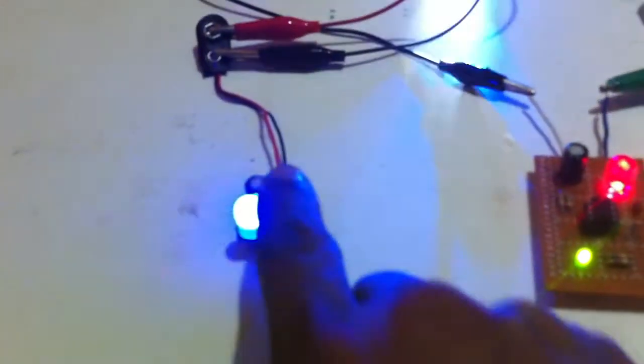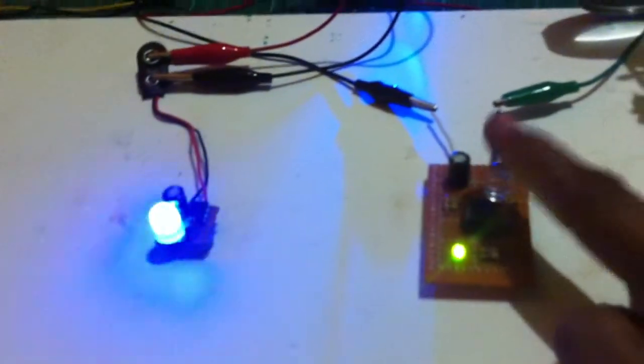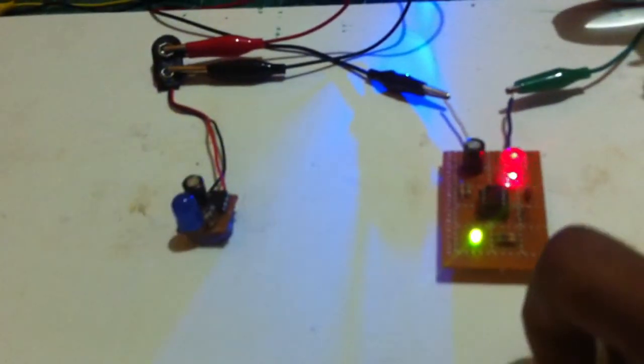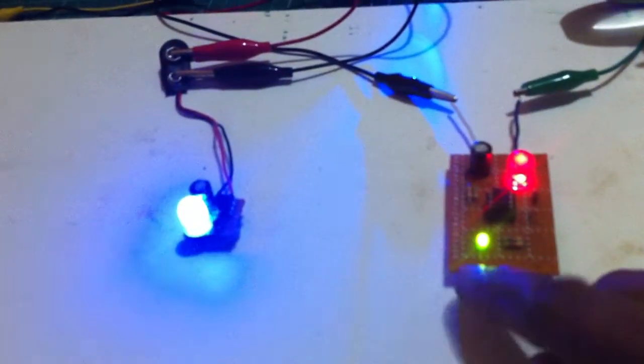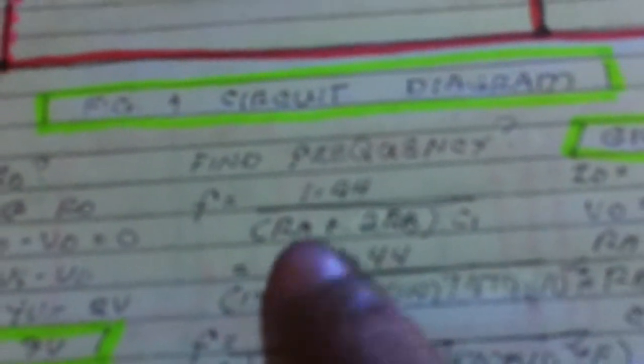And we also calculate the frequency here. What is the frequency of this blinking LED here? Since they are almost identical, the same components, almost, we can calculate that using the formula 1.4 over RA plus 2RB times capacitor.